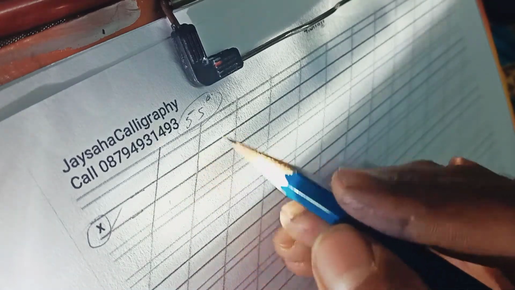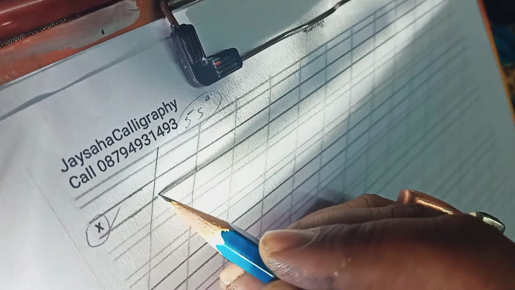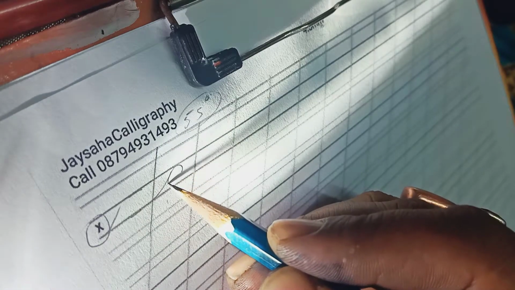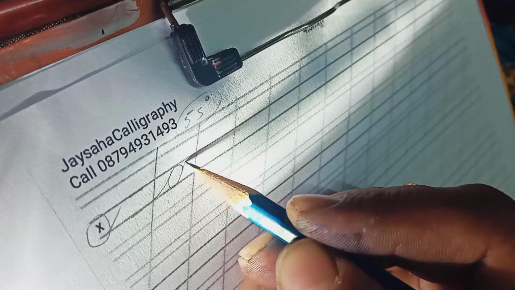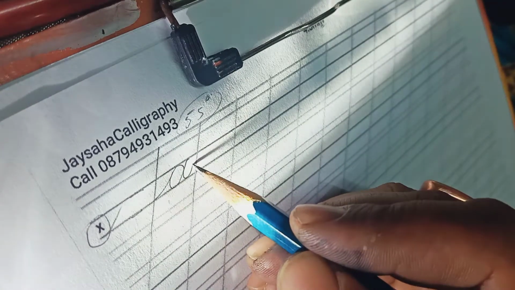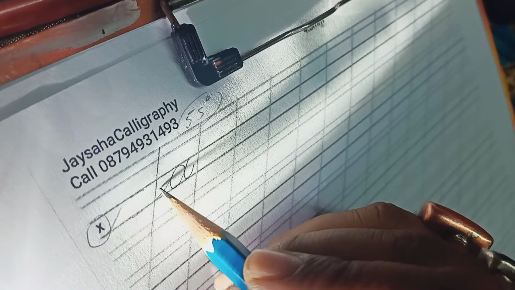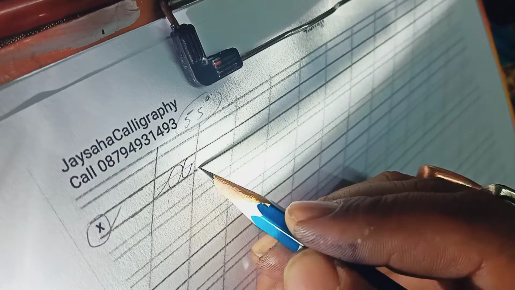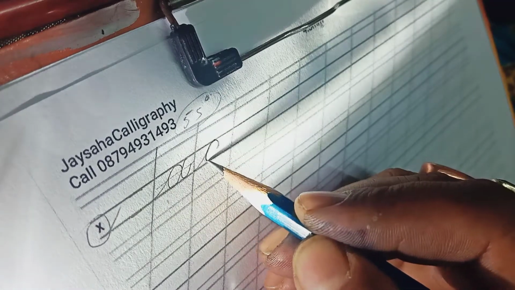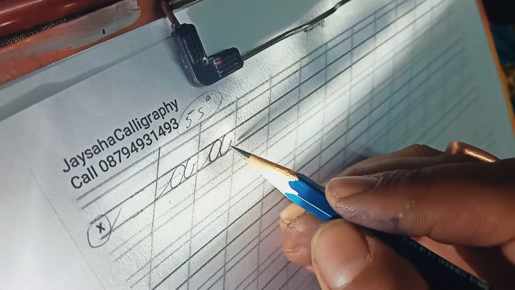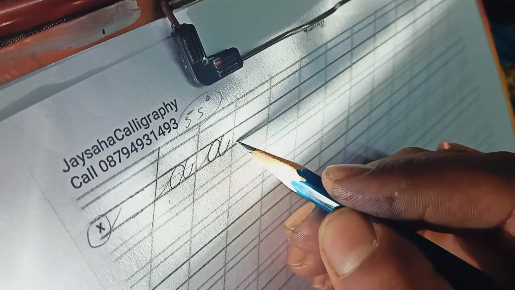Okay, you see how I write: upstroke, downstroke, upstroke, and downstroke, and up. And this will be right in between these lines. Okay, not much up, not much down.